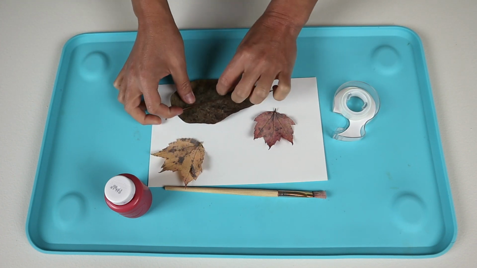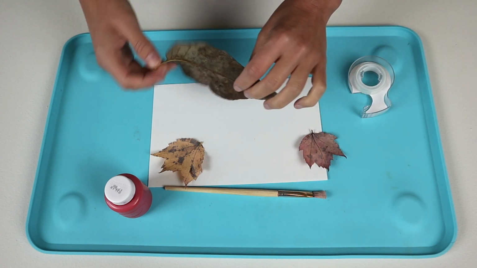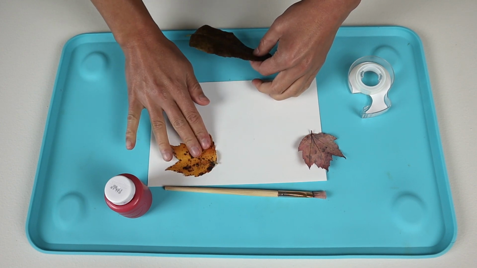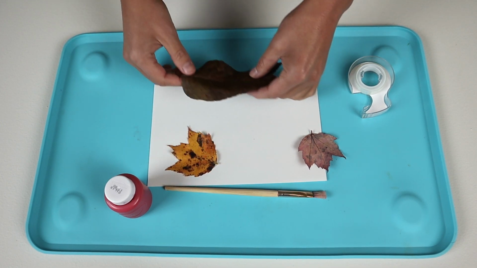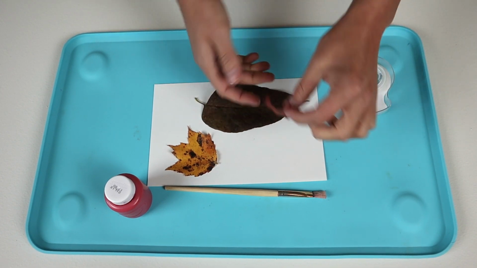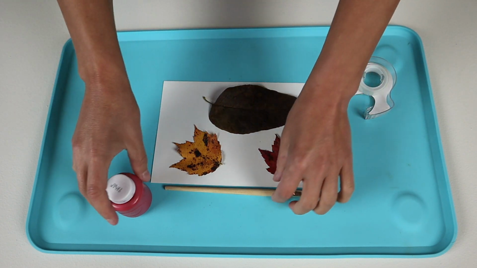put it on the back of the leaf, and then I'm going to take the leaves and flip them back over. So I'm going to press the sticky side onto the paper like this, and you can arrange the leaves however you'd like to on your piece of paper.